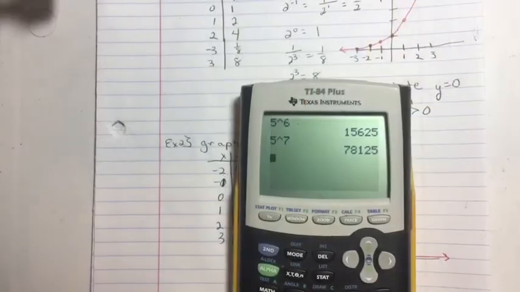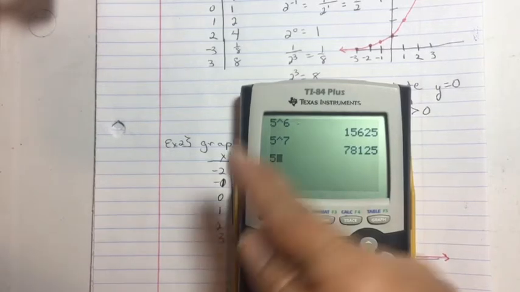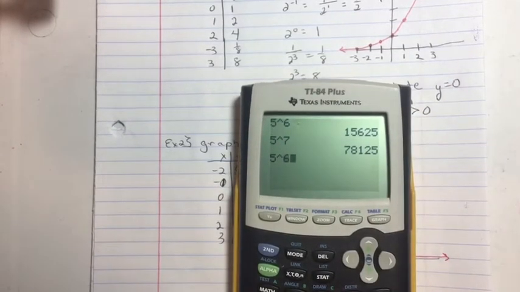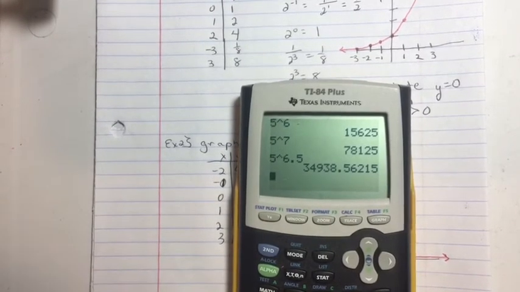So as I was playing on the computer, I found 5 to the 6th power and 5 to the 7th power, being roughly 15,000 and 78,000. So the 50,000 computers is going to be in between. So my next guess was 5 to the 6.5 power. And that's still probably too small because that's 34,000. So I can go from there, maybe 5 to the 6.6 maybe? Let's try that.